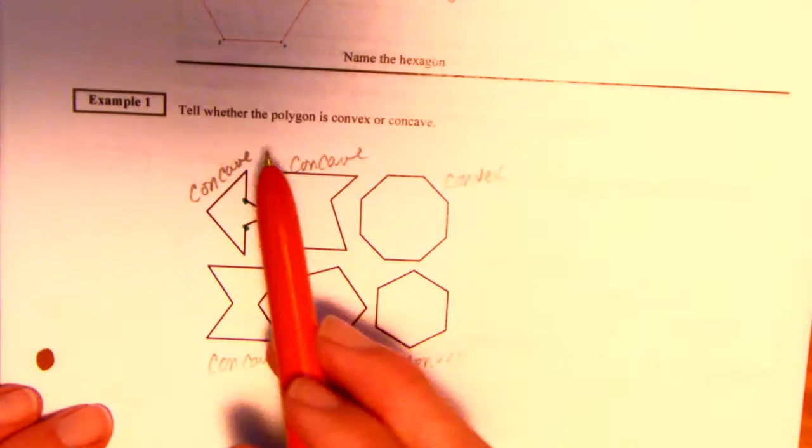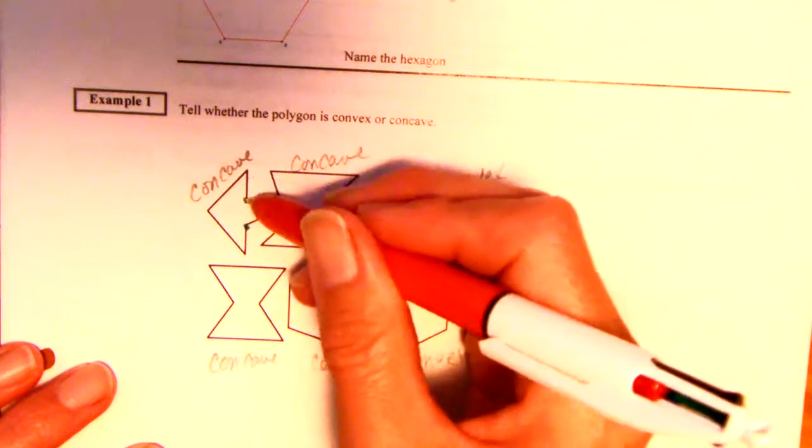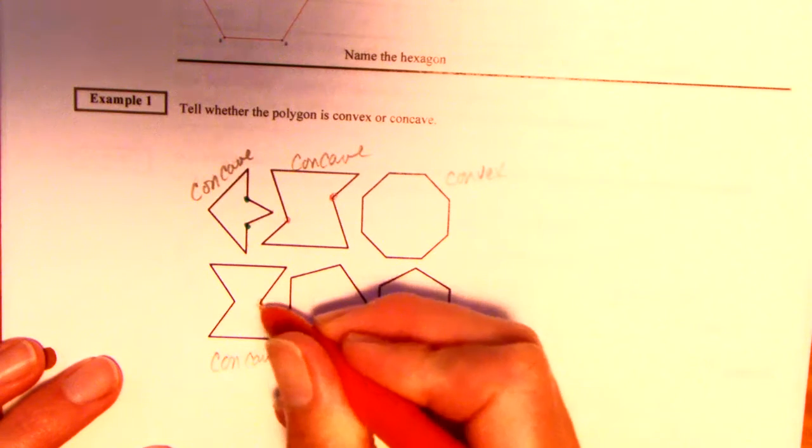Here we go. Tell whether the polygon is convex or concave. So if it caves in right here, this point and this point make it concave. This one's concave because of this one and this one. This one's concave.